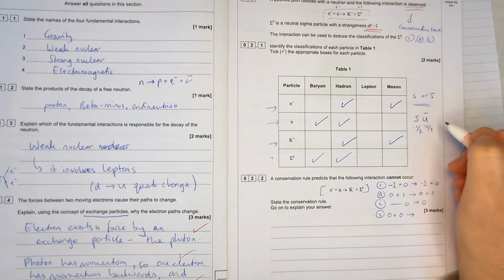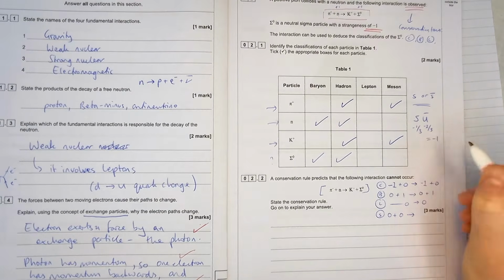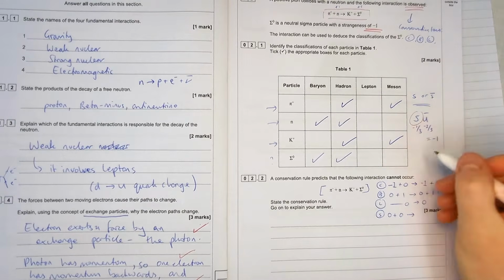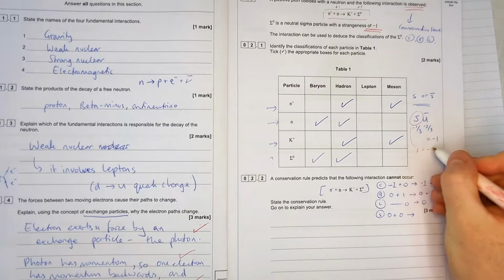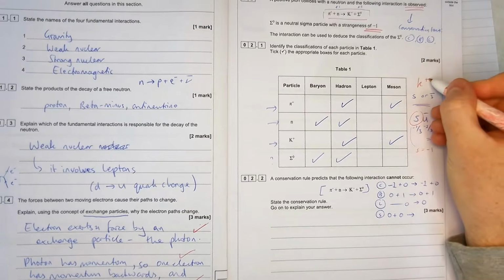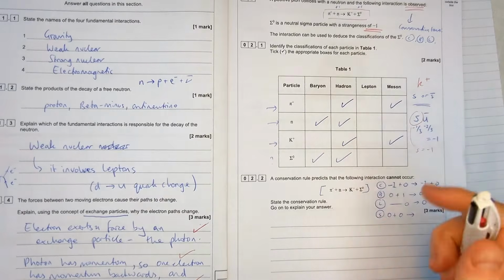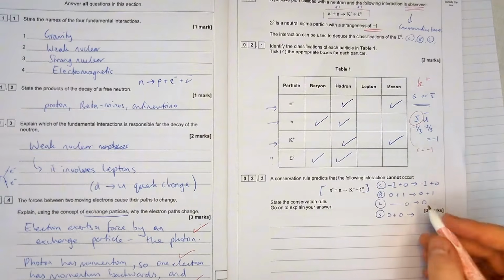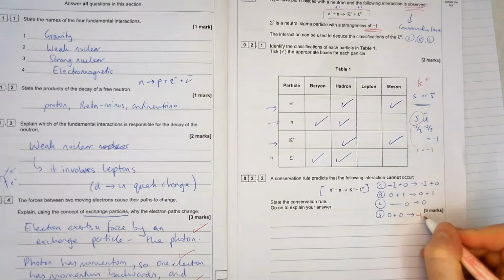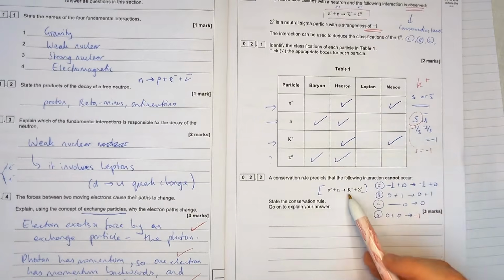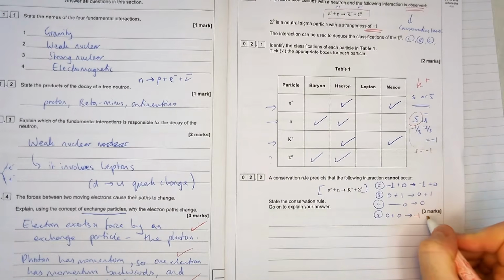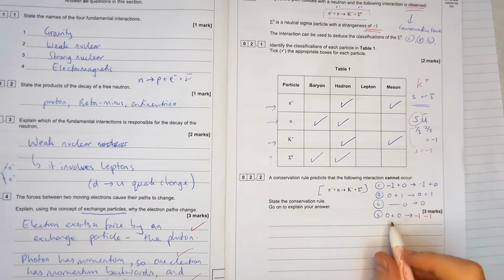Those are all in your equation sheets. So therefore it means it's negative. If it's got a strange quark in it, that means it has a strangeness of -1 in our negative kaon. For the other particle, we're told it has a strangeness of -1, so that's where that information comes from. So actually, this is the one we've got a problem with, because we've got -1 strangeness in our negative kaon, and we've also got -1 strangeness in our sigma particle, and obviously -2 doesn't add up to 0.